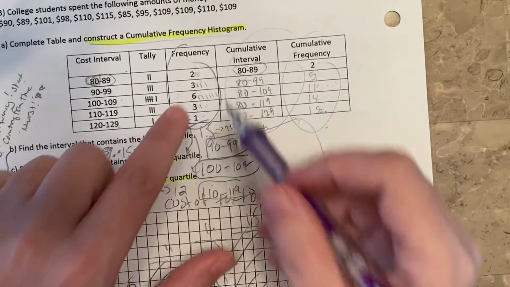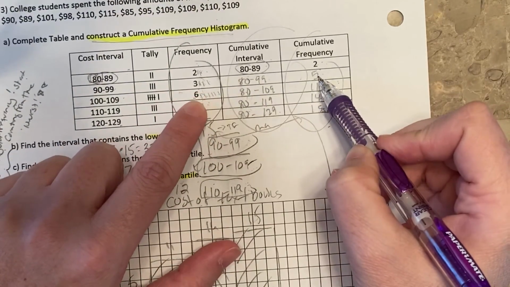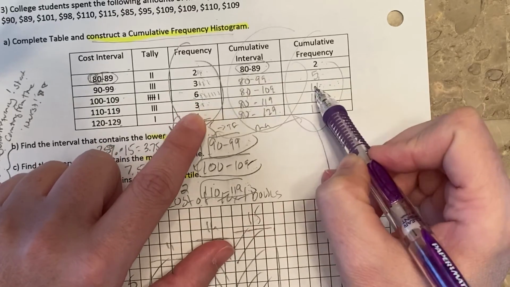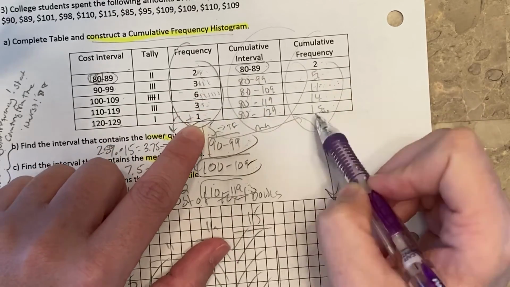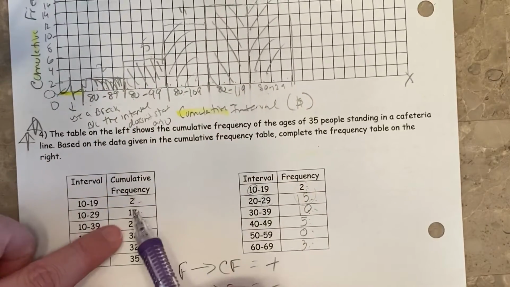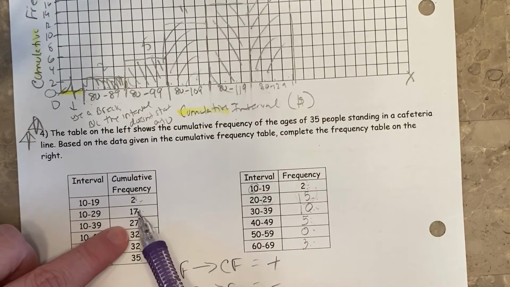Okay, so instead of going this way, 2 plus 3 is 5. 5 plus 6 is 11. 11 plus 3 is 14. 14 plus 1 is 15. Now just go backwards. Subtract these and put it here. Subtract, put it here.